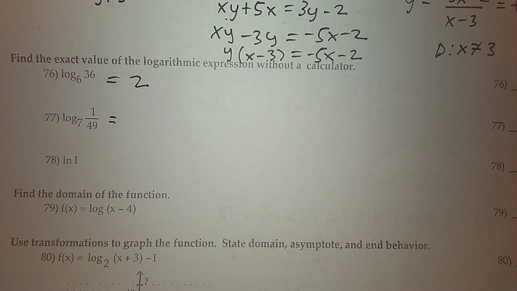All right, so we're starting at question number 77. These questions are going to be connected to logarithms. It's important that you try to do your best to not talk over the video, so you have a resource to actually go back to.